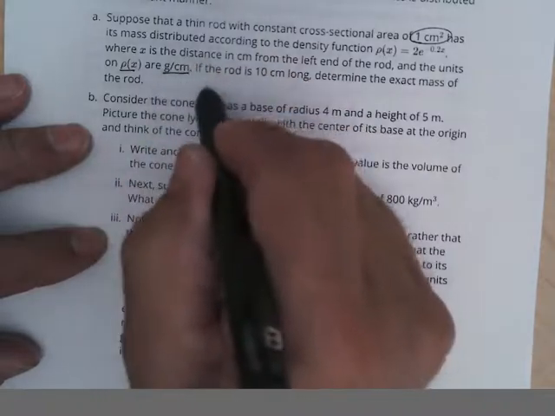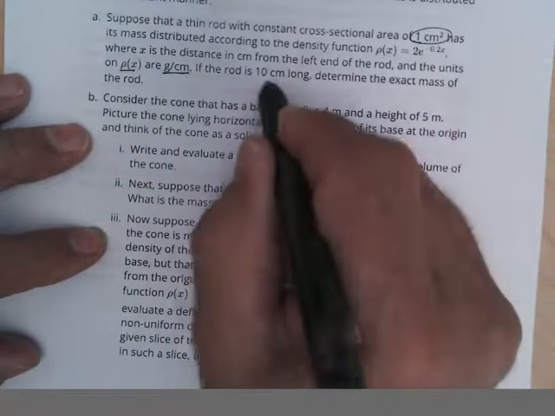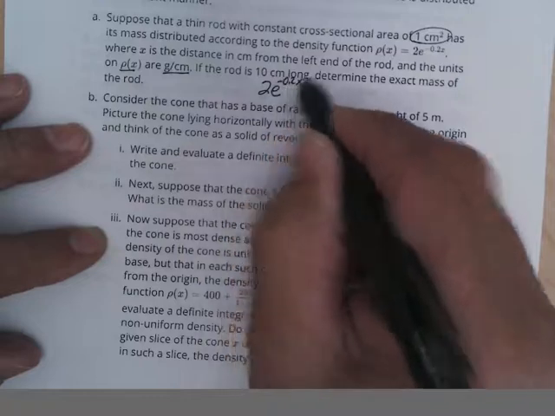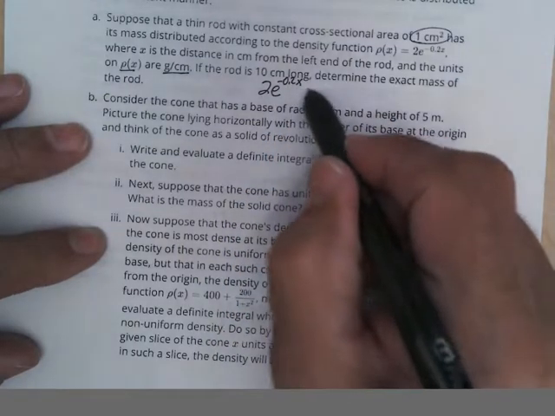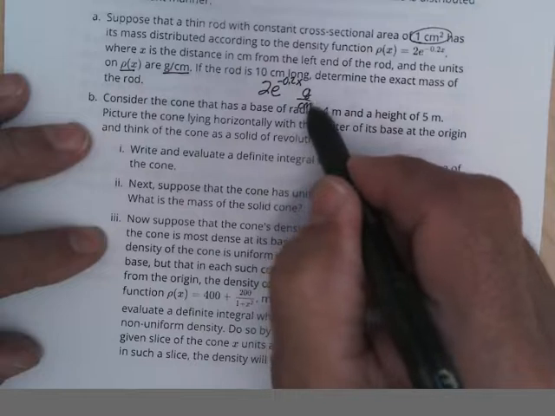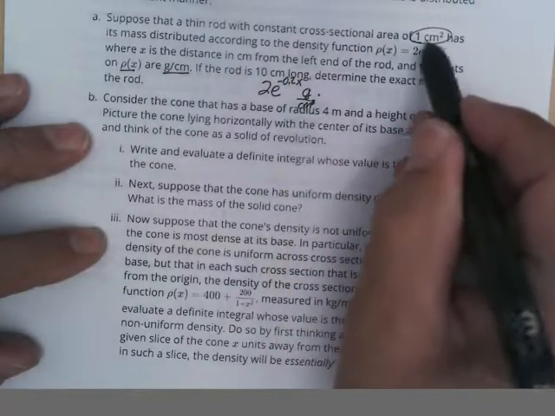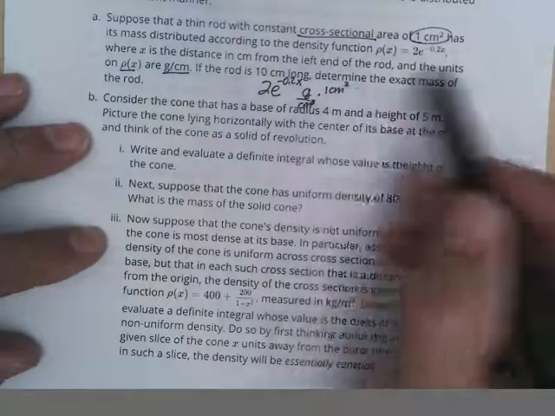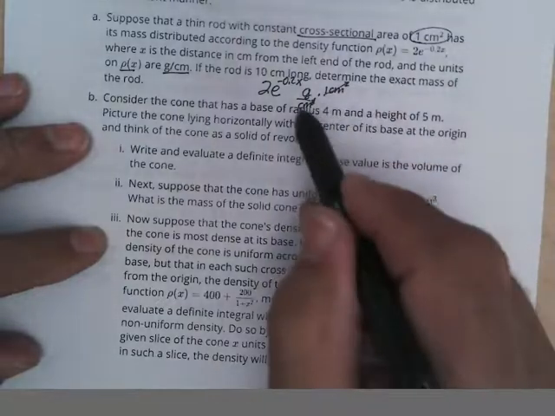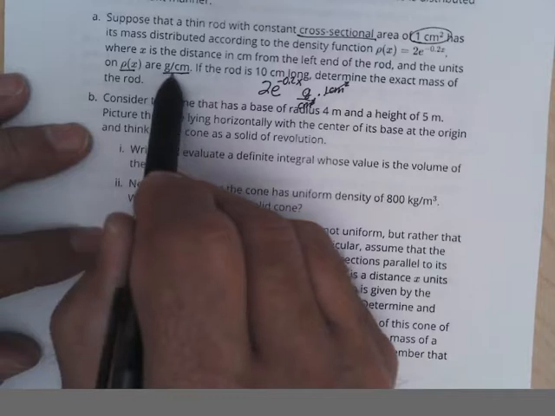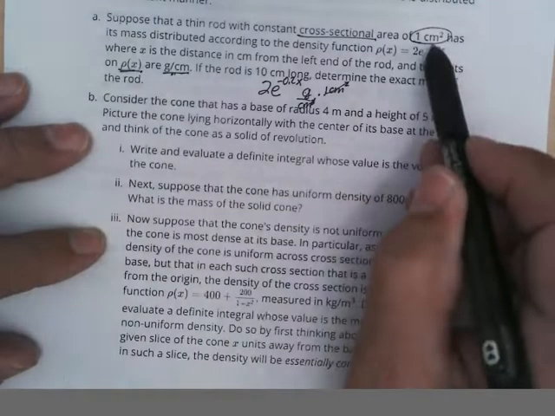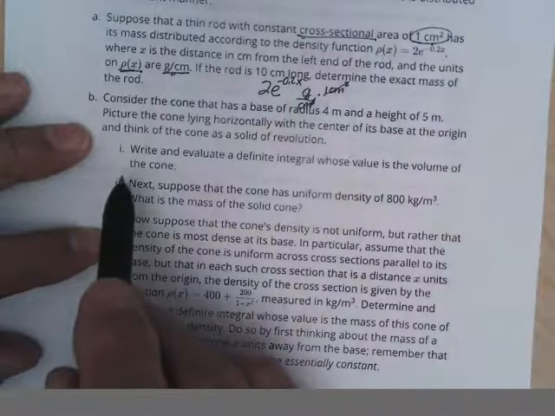It's really the density, which is this function, 2e to the negative 0.2x, would be, if its density is grams per centimeter cubed, but since it's always 1 centimeter squared cross-sectional area, that cancels out 2 of those and leaves it grams per centimeter. So this isn't really density, it's the density compensated for being the same cross-sectional area all the way down the length.